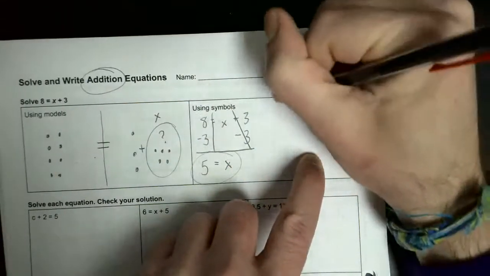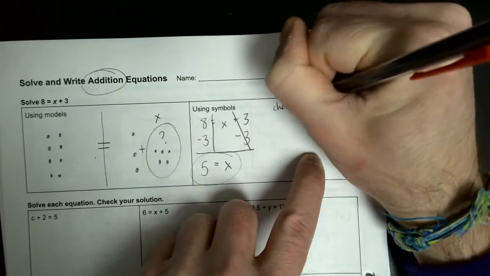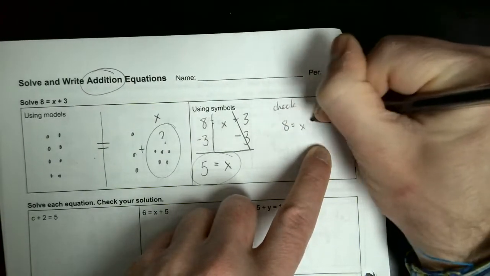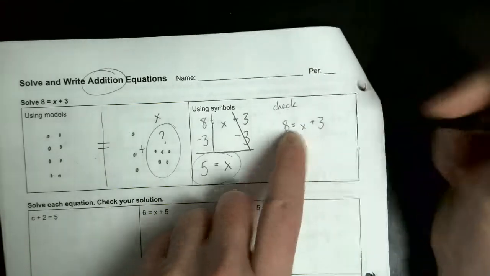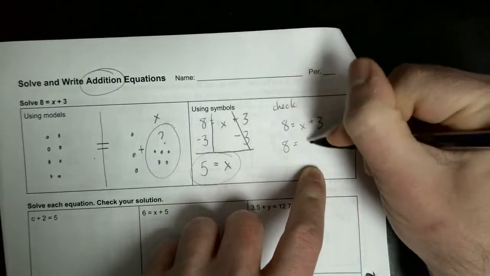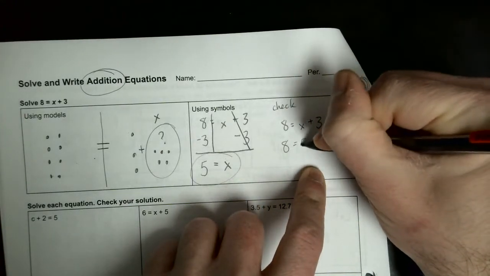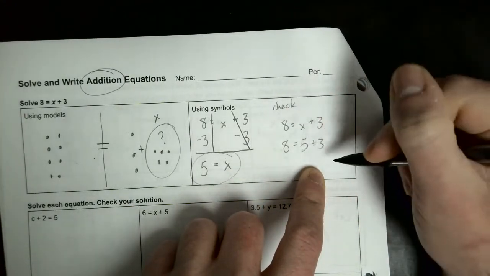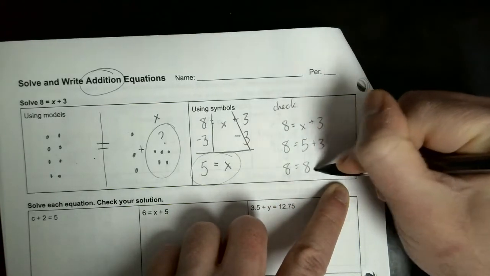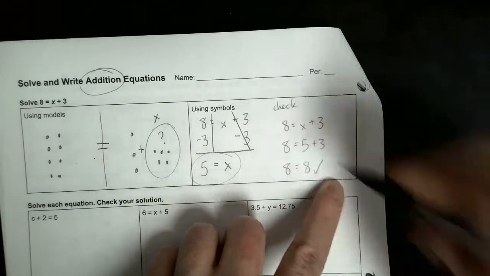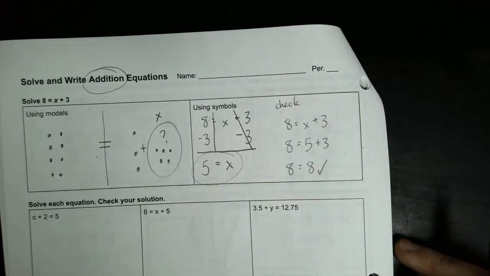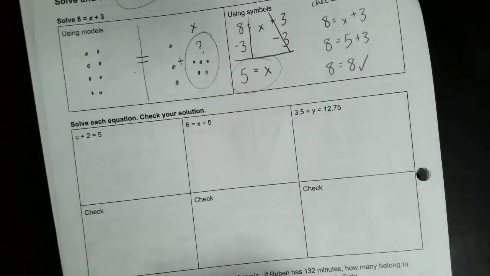We want to check it. The checking part just makes sure that we actually found the right number. The first step in the check is to rewrite the equation. And then we'll put in the solution we got. Instead of x, we'll put 5. We'll see if that works. 8 equals, well, what's 5 plus 3? Well, that's 8. So that means that 5 was the right value for x.